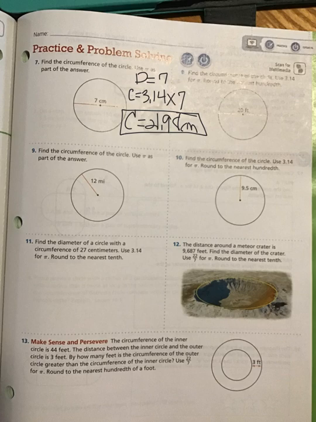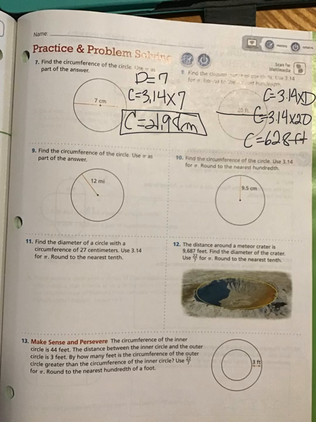Number 8, find the circumference of the circle. Use 3.14 for pi and round to the nearest hundredth. Once again, on number 8, they're giving us the diameter. The diameter is 20 feet because that's all the way across. So circumference is equal to 3.14 times d. So my circumference is equal to 3.14 times 20. My circumference is 62.8 feet.